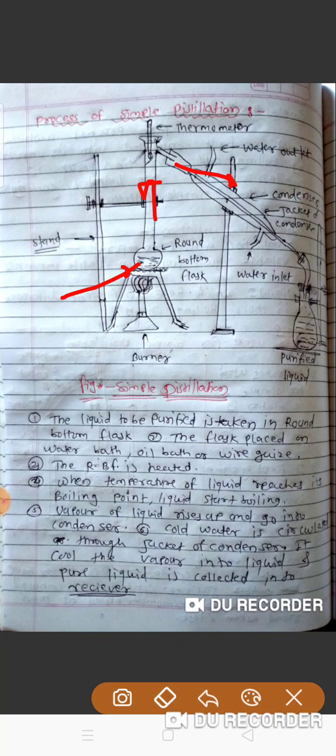The condenser is circulated by cold water, and due to this the vapor is cooled and condensed into liquid, and this purified liquid is collected in the receiver. So this is the process of simple distillation.